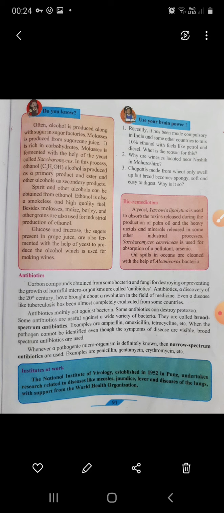There are two types of antibiotics. One is broad spectrum antibiotics. Broad spectrum means what? Widely used variety of antibiotics, or antibiotics used against a wide variety of bacteria. Examples are ampicillin, amoxicillin, tetracycline, etc.